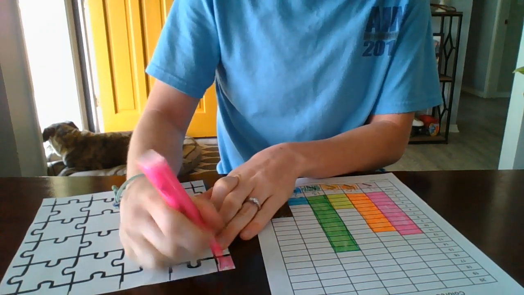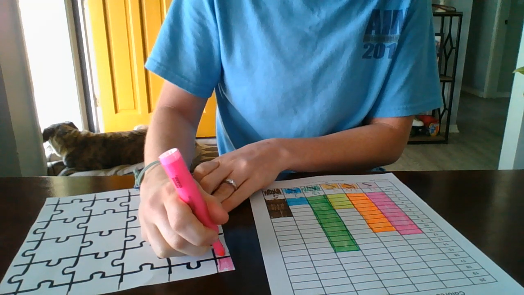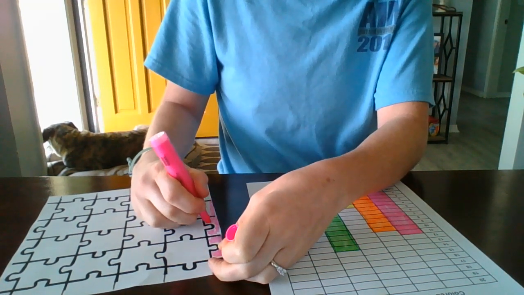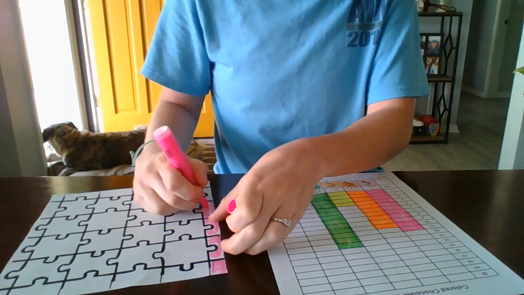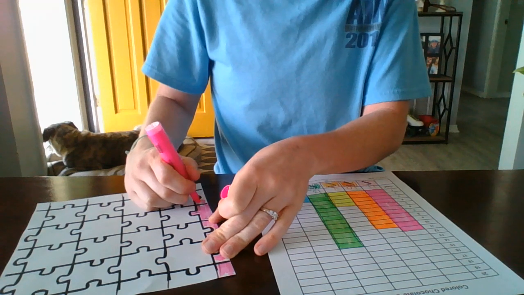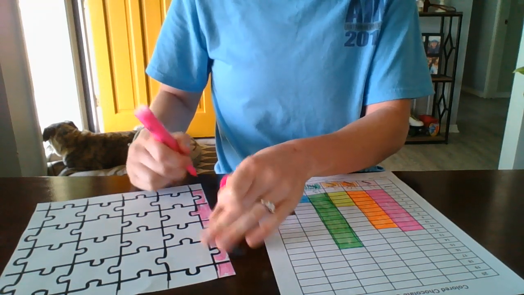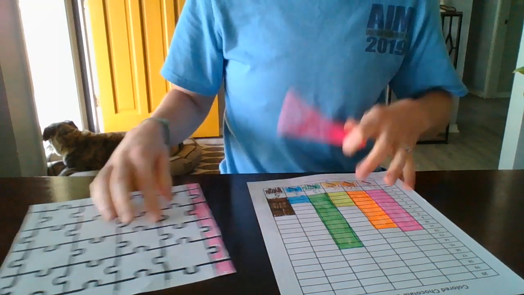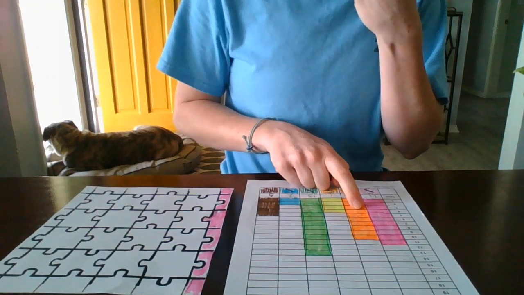So I'm going to quickly do this so that we can move on to the next one. 1, 2, 3, 4, 5, 6. Okay, my next color is orange.